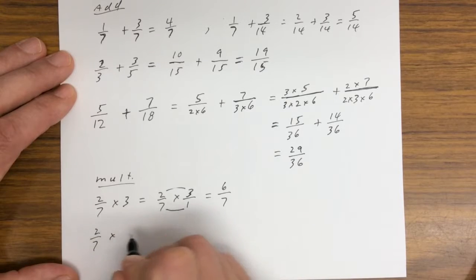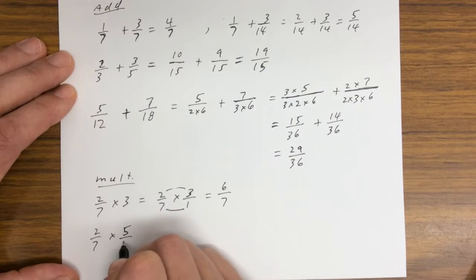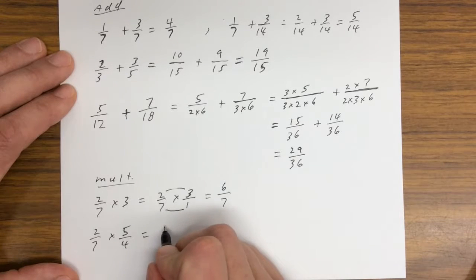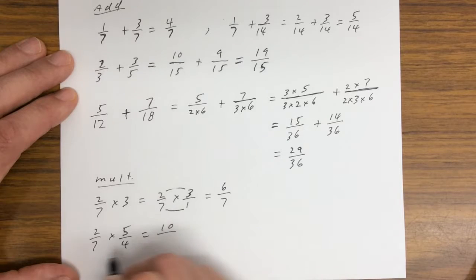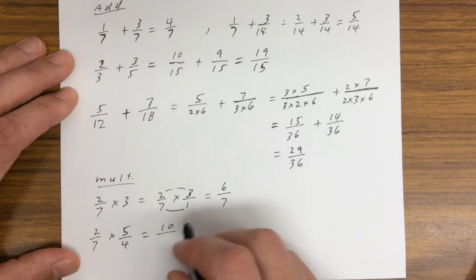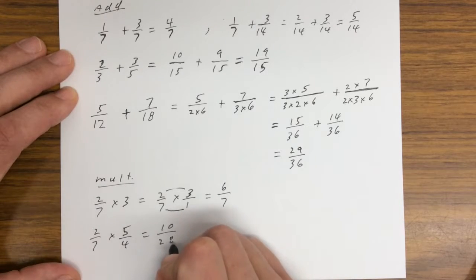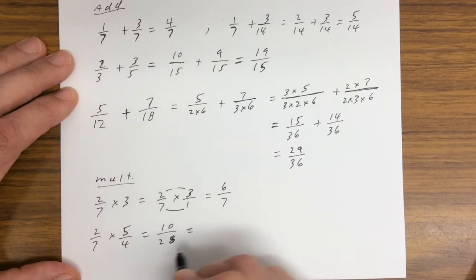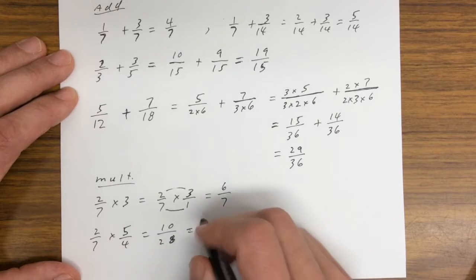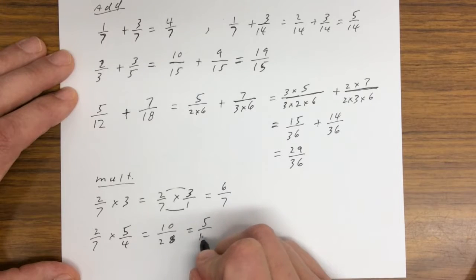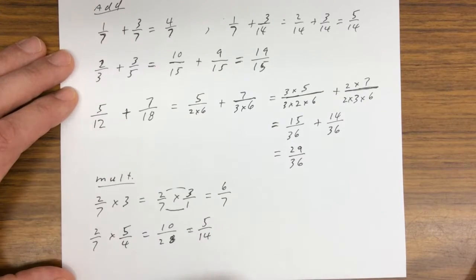2 over 7 times 5 over 4, well, then that would be 2 times 5, which equals 10, over 7 times 4. Well, 7 times 4 is 28. Okay. And that reduces to, well, 2 goes into 10 5 times, and 2 goes into 28 14 times. So you can reduce it like that.